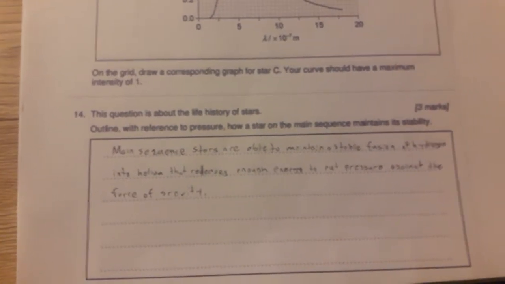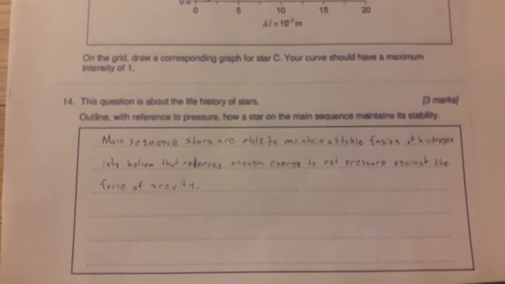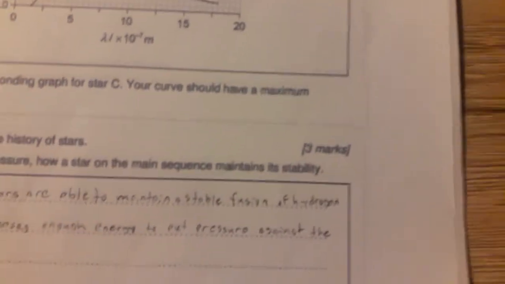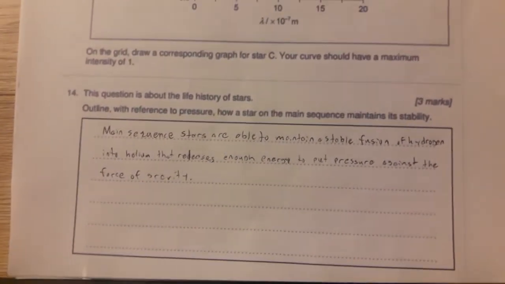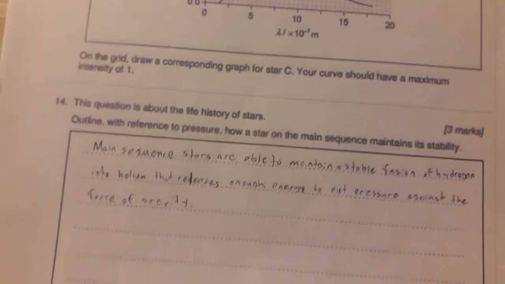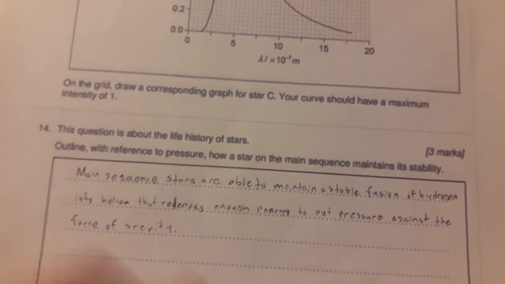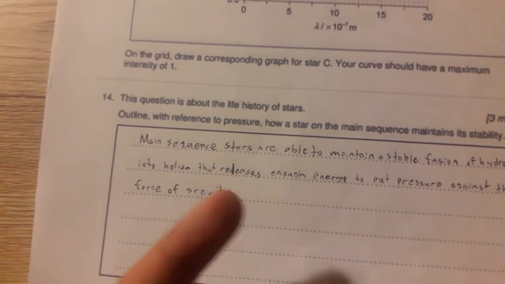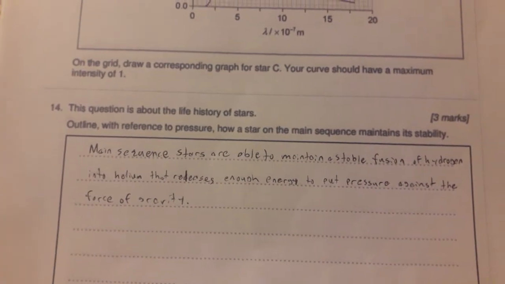This question is about the life history of stars. Outline with reference to pressure how a star on the main sequence maintains its stability. If you don't know, stars are essentially like living beings, except not living beings, because they use nuclear fusion to survive, and no living being that we know of uses nuclear fusion to survive. There are sequences from the birth, and what we're going to focus on is the main sequence.